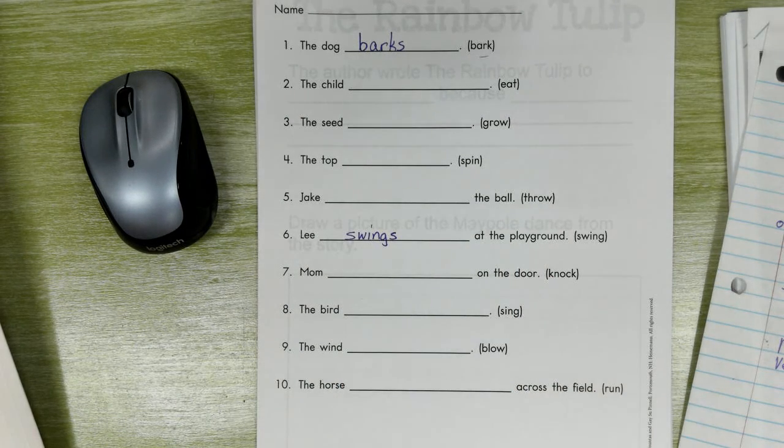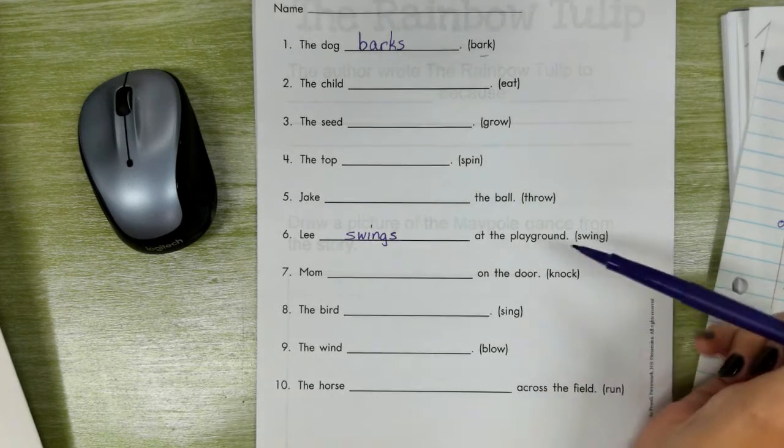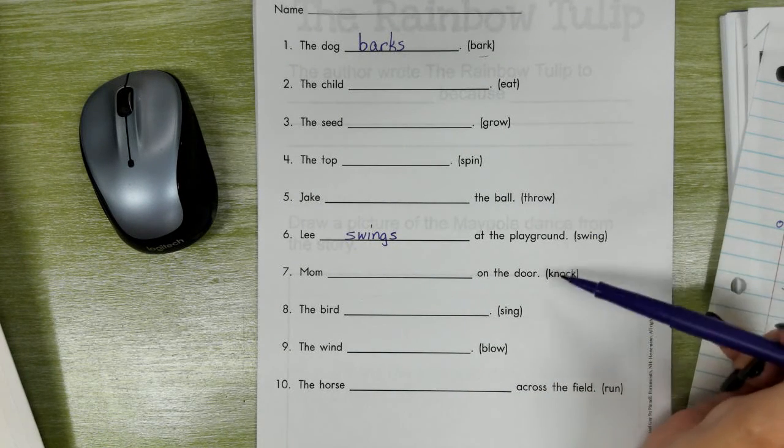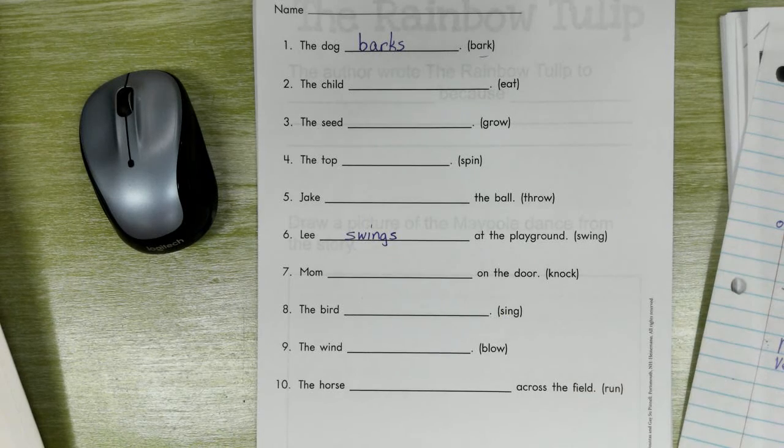Now then, I think you kind of get the idea. And remember, we're working with the inflectional ending S right now. And don't forget your name. These should be spelled correctly because they're right there. Don't turn in anything that doesn't spell correctly, okay?